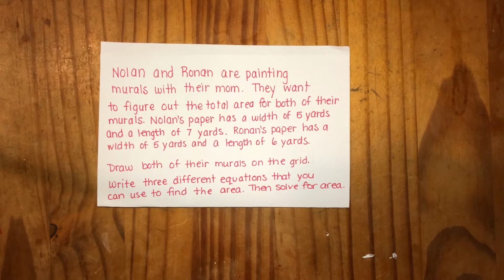Let's take a look at the last question from the workshop. Nolan and Ronan are painting murals with their mom. They want to figure out the total area for both of their murals. Nolan's paper has a width of 5 yards and a length of 7 yards. Ronan's paper has a width of 5 yards and a length of 6 yards.